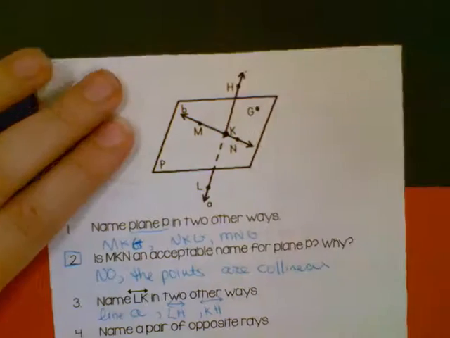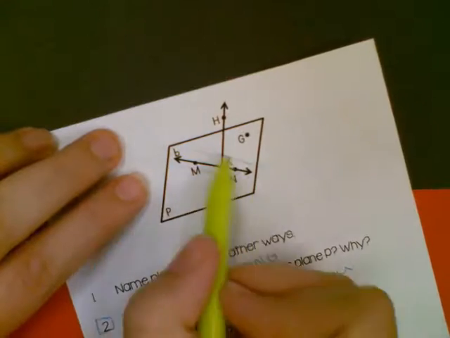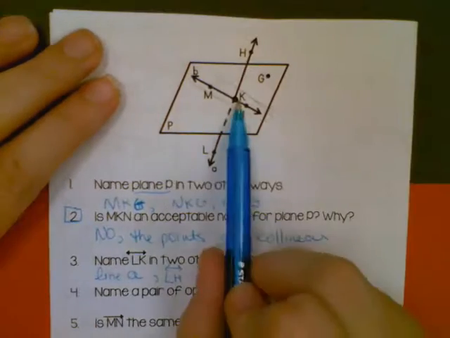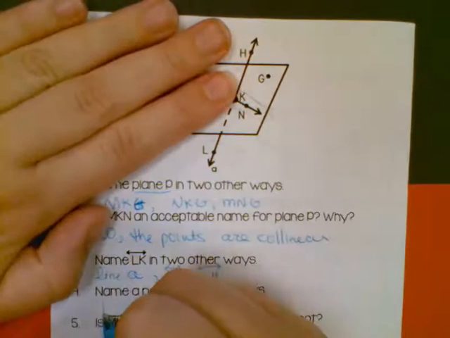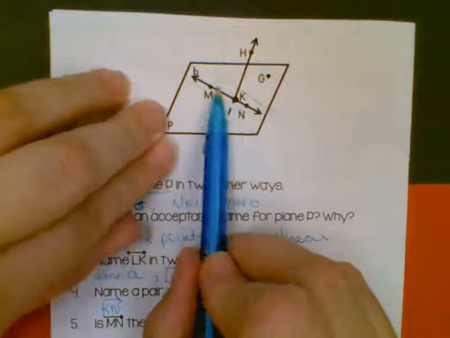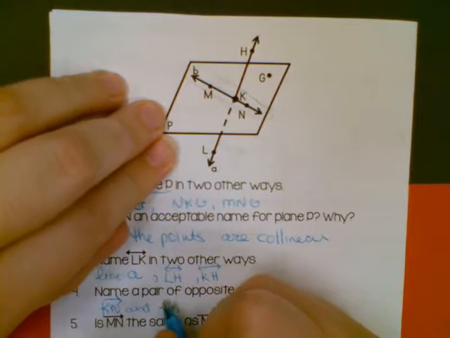Okay, so if we're going to use this line right here to name a pair of opposite rays, we always start with the center point first. So we're going to name ray KN. And what's opposite of KN? Going the other way, we would have KM.